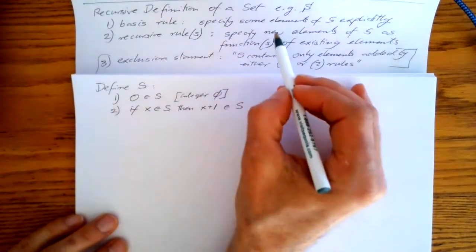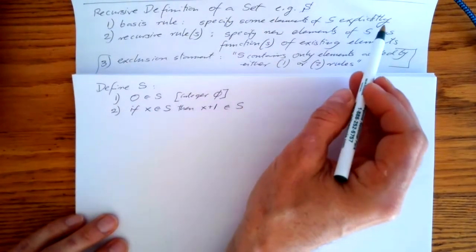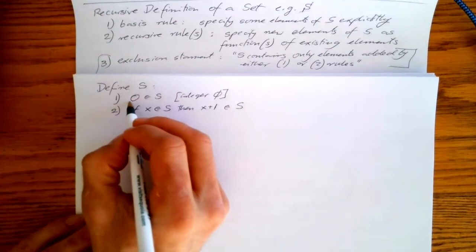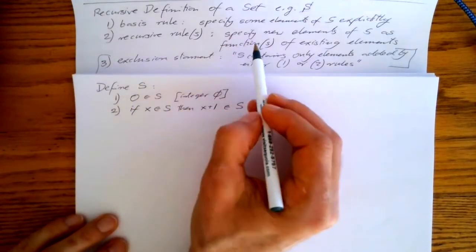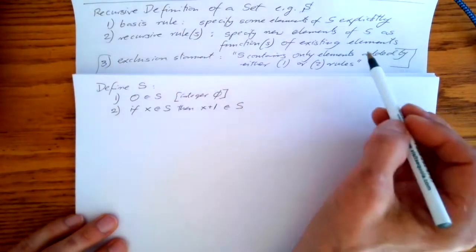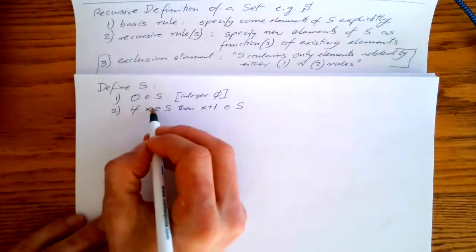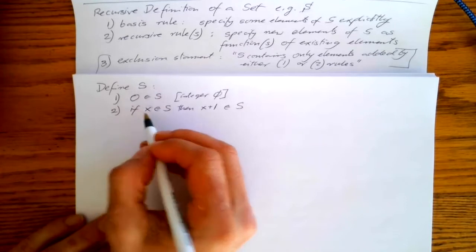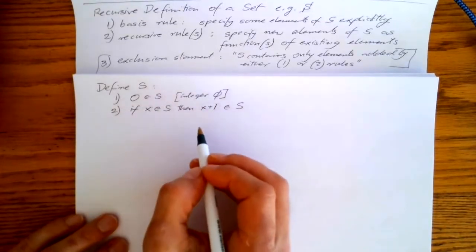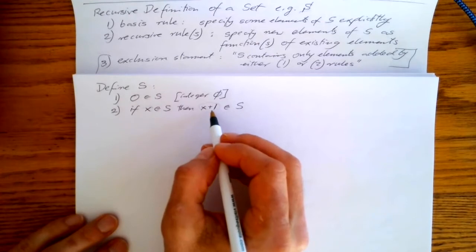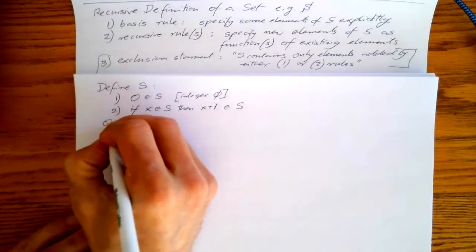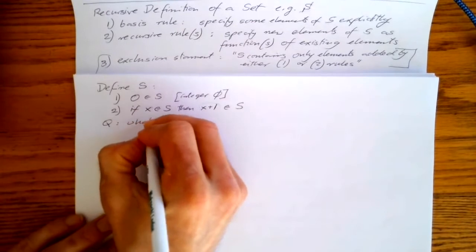This is an example of the base rule. I'm declaring some elements of set S explicitly. Well, this is the one: 0 is an element of set S. The recursive rule specifies new elements as a function of existing ones. Well, if this is the existing one, this is a function. You take the existing one and you add 1 to it. Question: what is S?